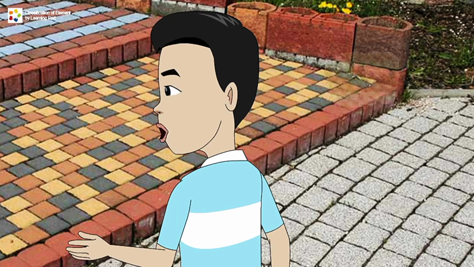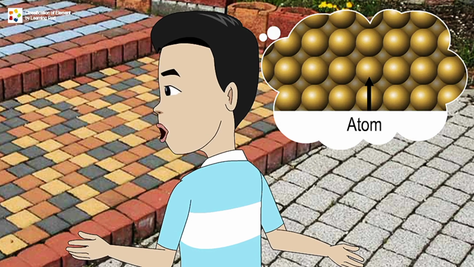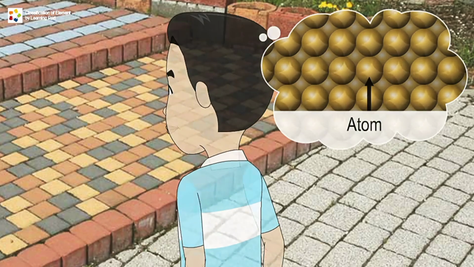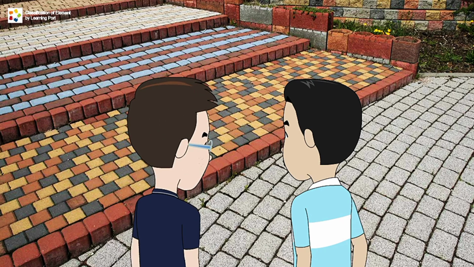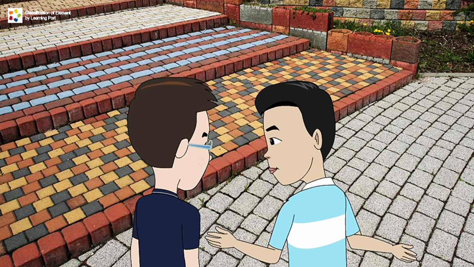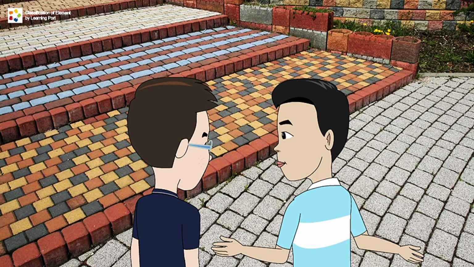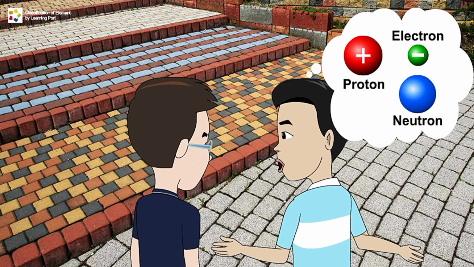Michael says, "The article, in brief, states that all matter consists of very small particles called atoms." Eddie asks, "Then what is the atom composed of?" Michael answers, "An atom is made up of smaller particles called subatomic particles. There are 3 types of subatomic particles, namely proton, neutron, and electron."